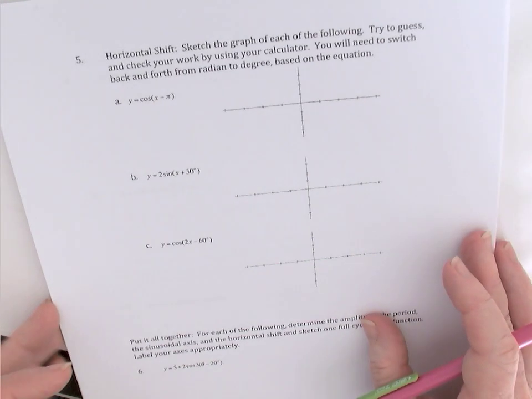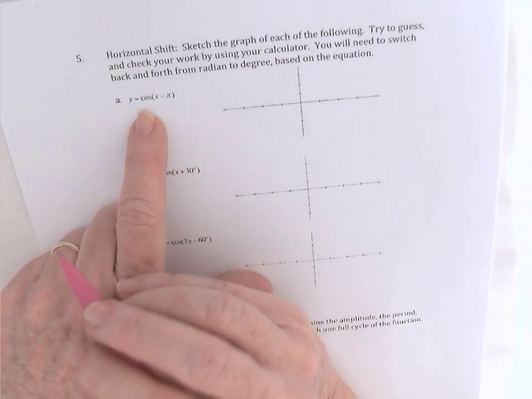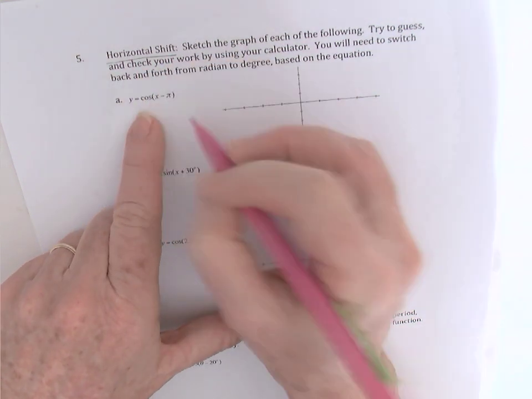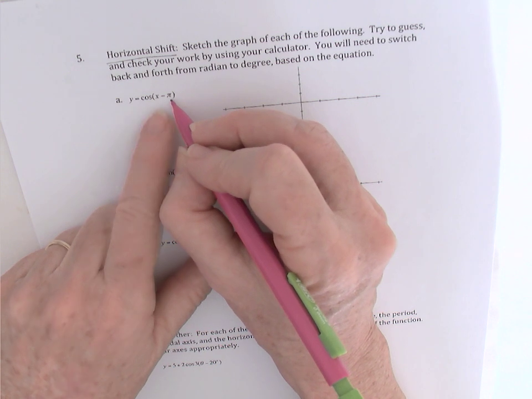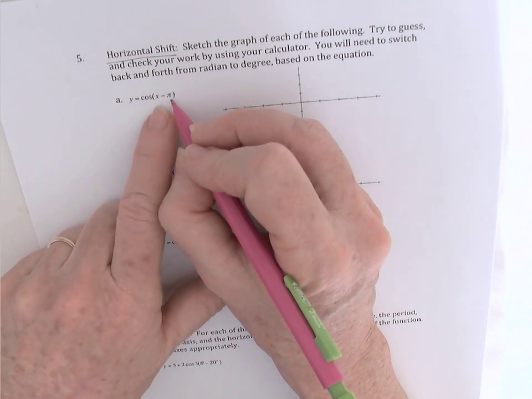Okay, this is going to get a little bit tricky. So we have some horizontal shift here. What I know for A is that this is going to look just like my cosine graph, but it's going to be shifted pi units to the right.